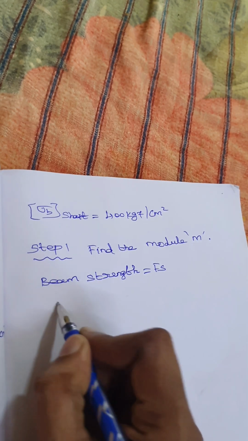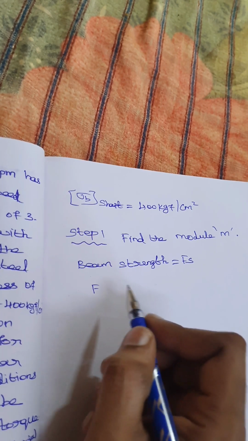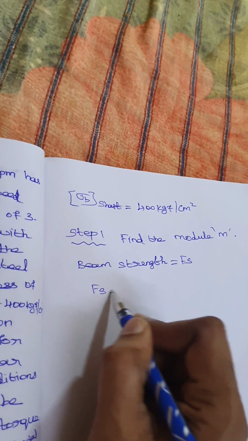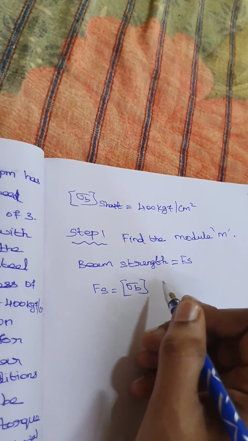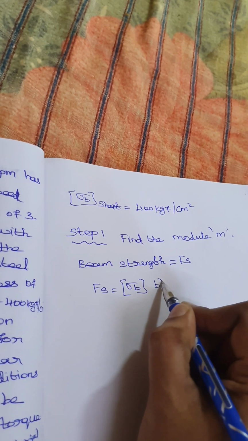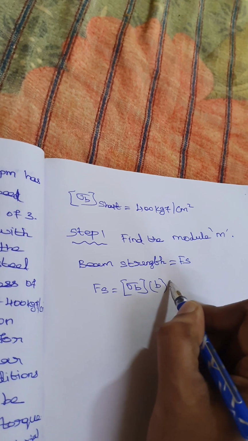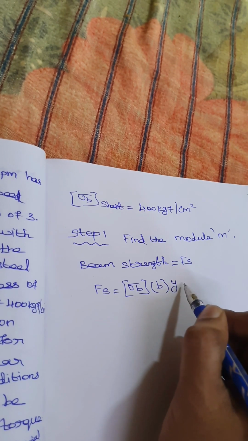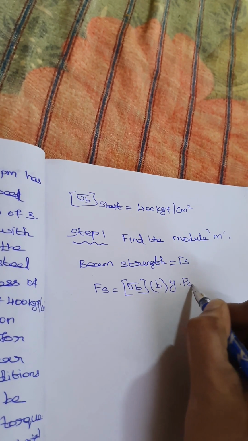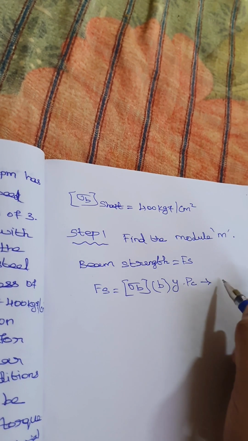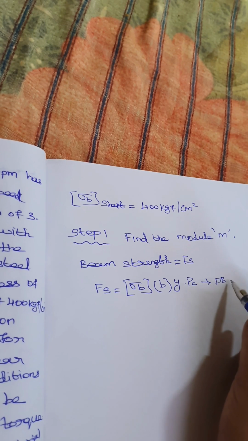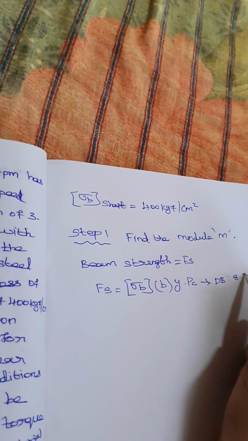To find Fs, we have a formula: sigma b into b into y into pc. You can easily find this formula in the data book page number 8.50.